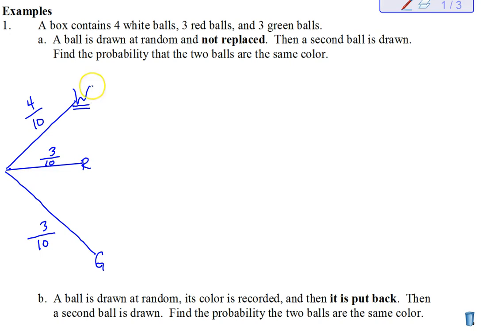If I get white first, my second could be white again, or it could be red, or it could be green. So assuming I got white first, if I want to know the probability that I get white second, well, one of those whites has been assumed to be already drawn. So now there's only 3 white and there's only 9 balls. So the probability you get white second is 3/9 here.